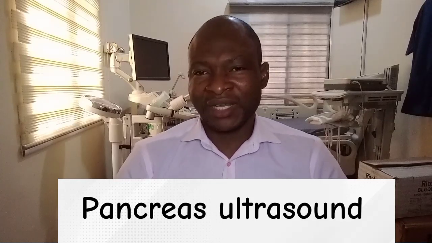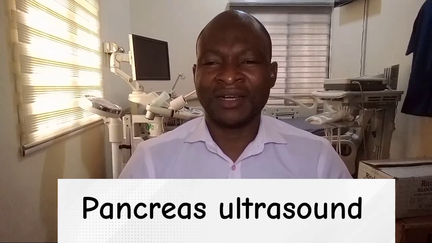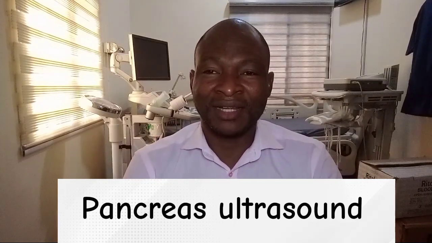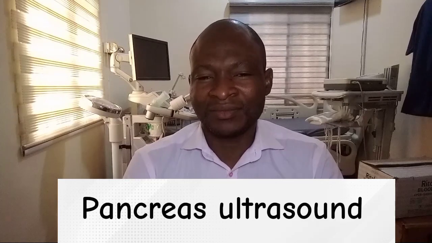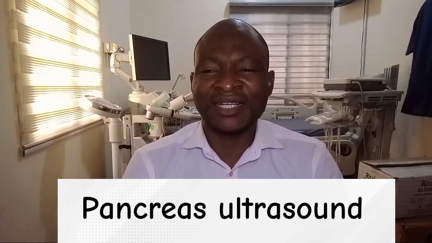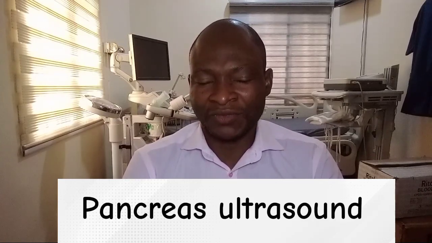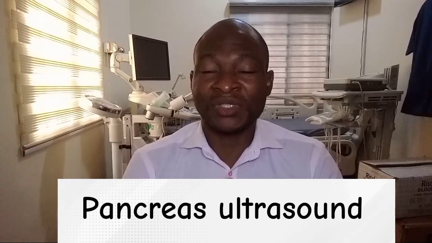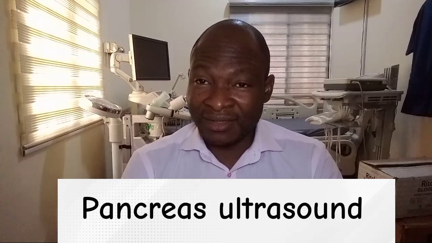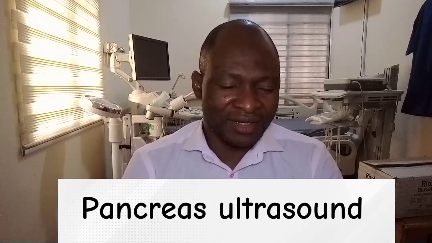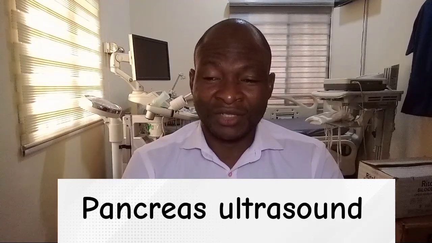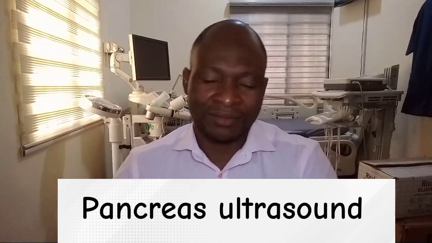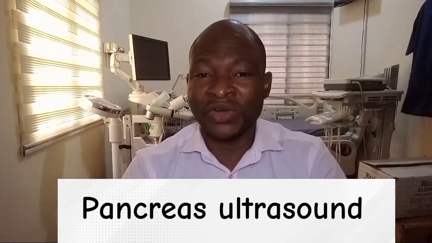Alright, sonographic appearance of a normal pancreas. I haven't understood the anatomy. The pancreatic parenchyma has a homogeneous texture, but coarser than that of the liver. Its echogenicity is slightly greater than that of the liver, of course. The size and echogenicity of the pancreas varies with age and obesity. The pancreas normally atrophies with age, so the size gradually will decrease as the individual is aging.